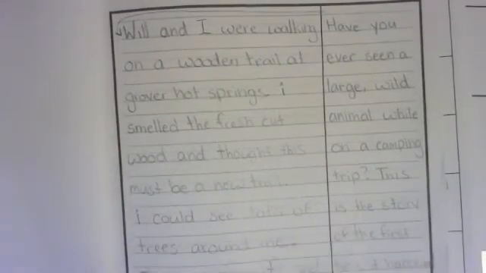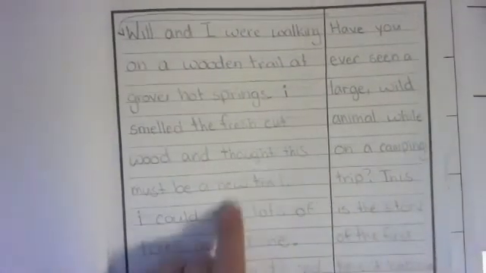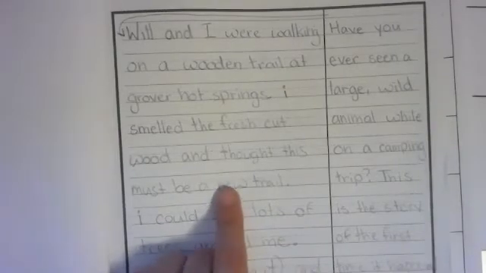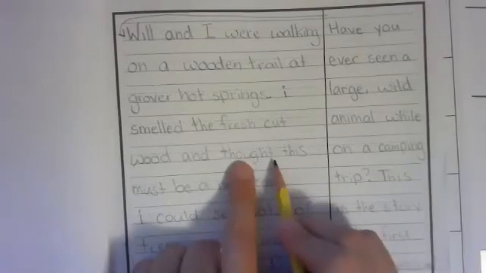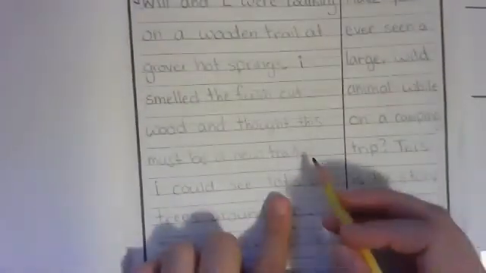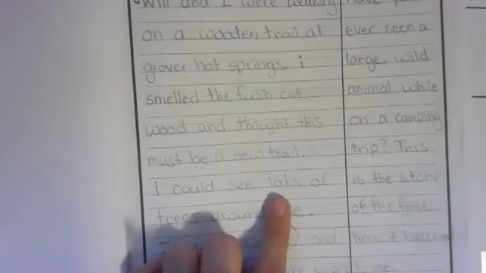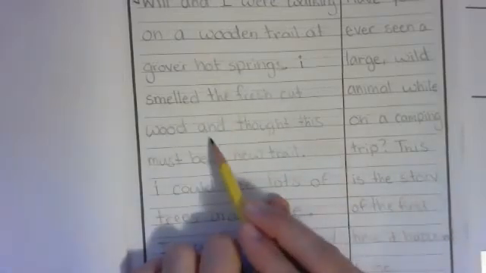Will and I were walking on the wooden trail at Grover Hot Springs. I smelled the fresh cut wood and thought, this must be a new trail. Oh, you know what? I think that's me having inner dialogue. And I noticed it looks like I could tag in the front. So I think I need to add my quotation marks. Fresh cut wood and thought.